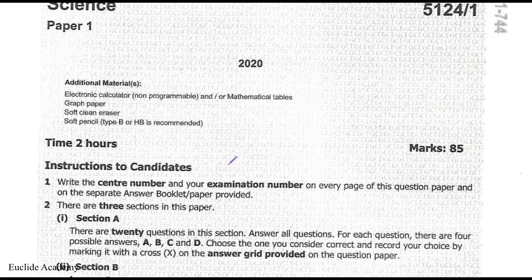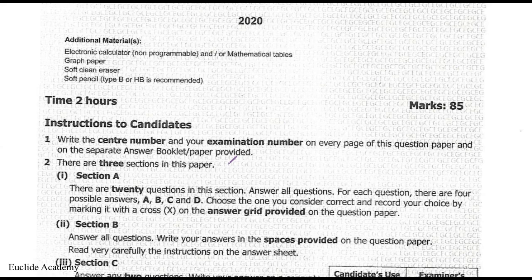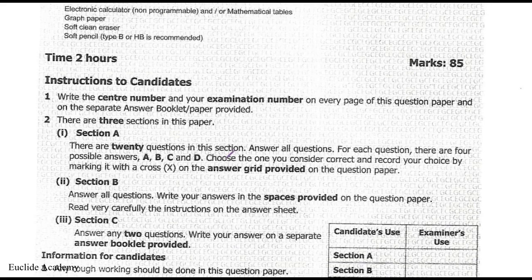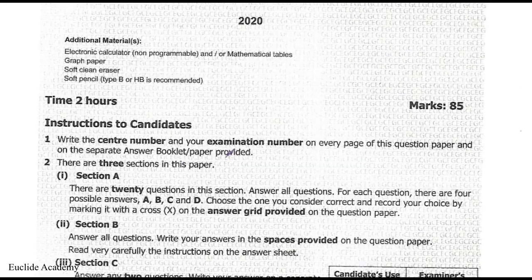Instructions are that you have 3 sections in the paper: A, B, and C. You answer 20 questions from section A, which is multiple choice. In section B, you answer questions in the answer spaces provided. In section C, you answer any 2 questions.